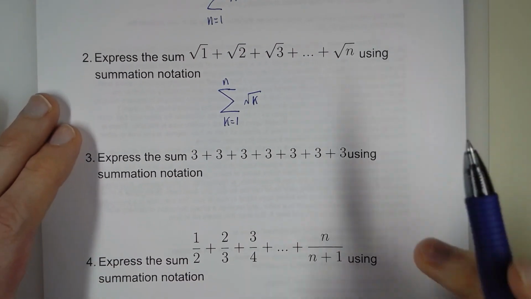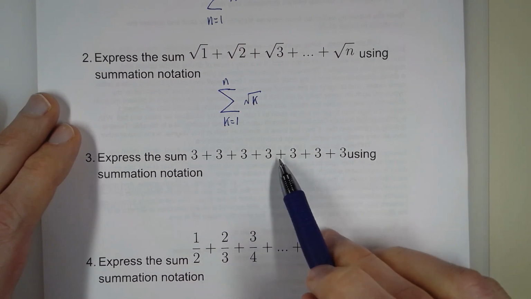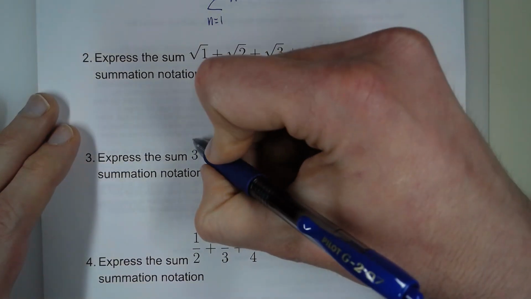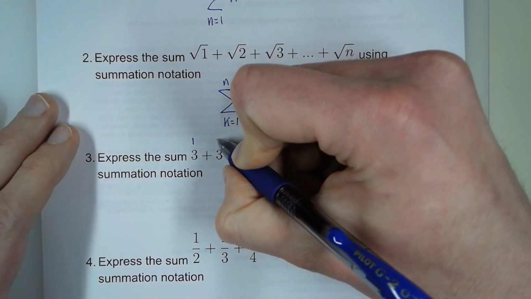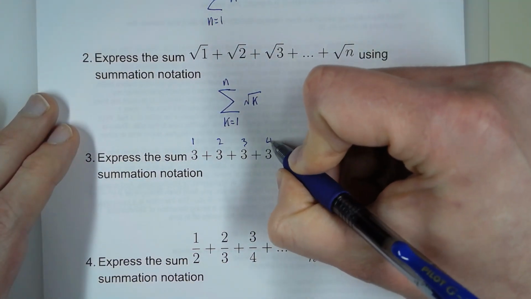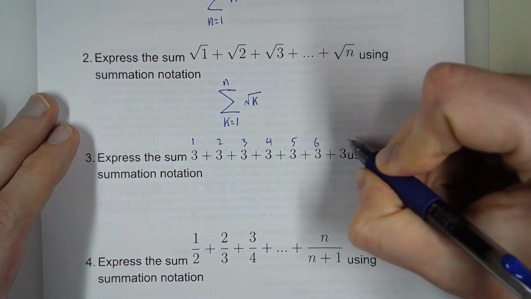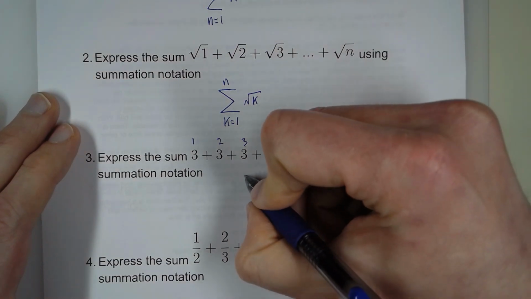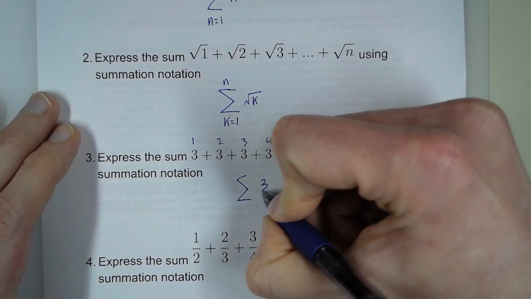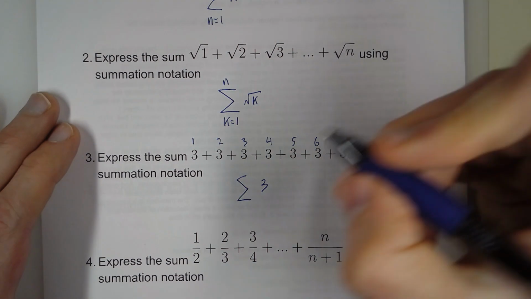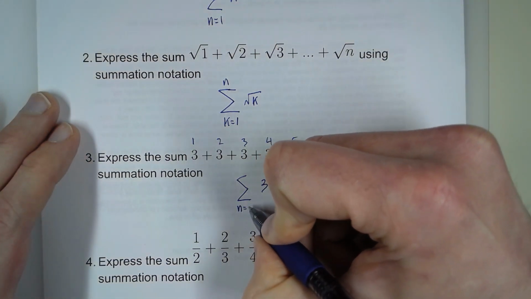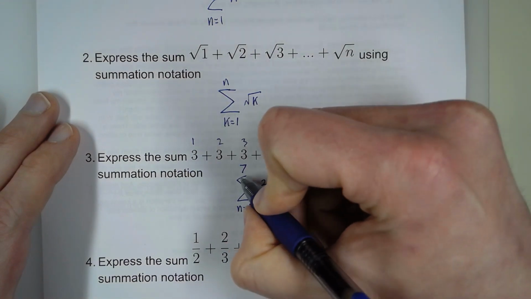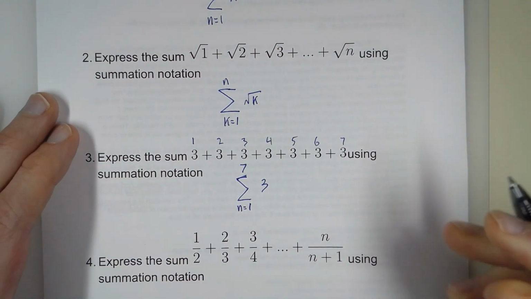Number 3. Here we have 3 plus 3 plus 3 plus 3 plus 3 plus 3 plus 3. Well, the numbers aren't changing. So what are we doing? We're plugging in 1, 2, 3, 4, 5, 6, 7. But since the numbers don't change, our formula is very simple. It's just 3. And so our variable, whatever it is, because it doesn't show up, is from 1 up to 7. That's the last number we plugged in.